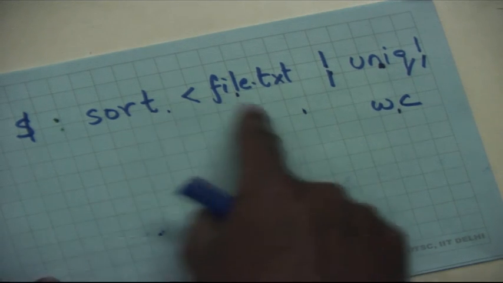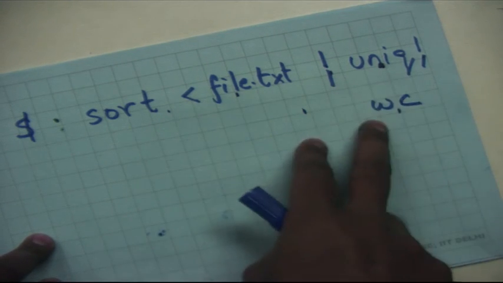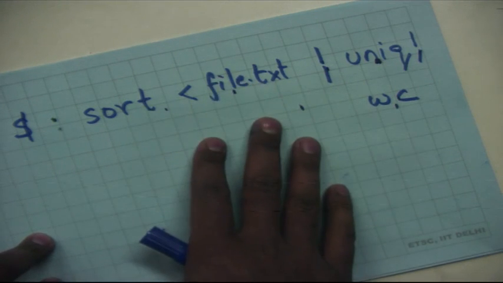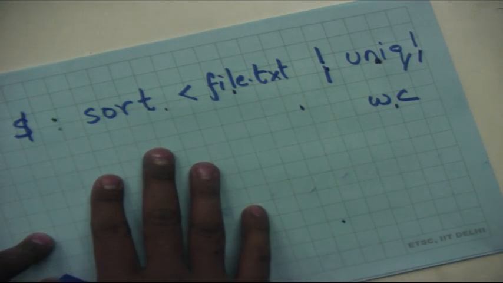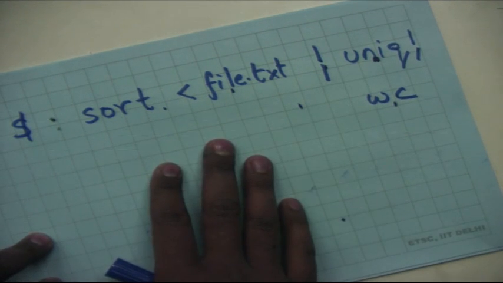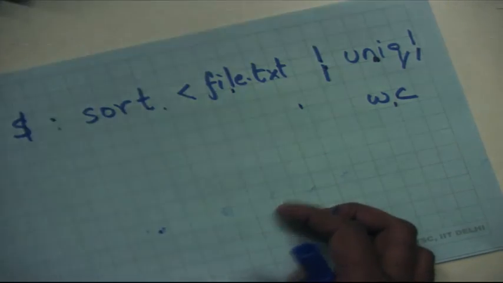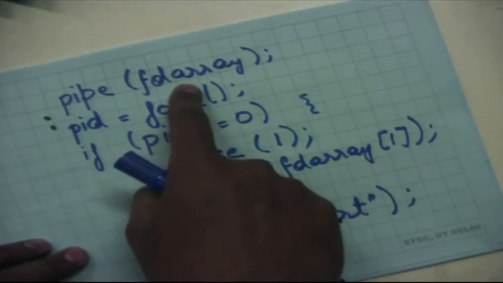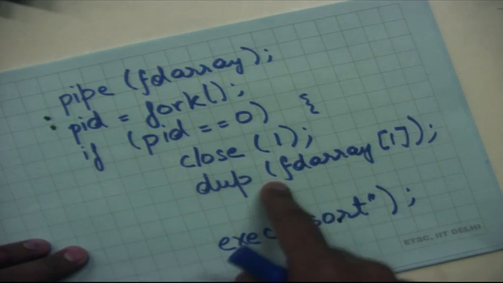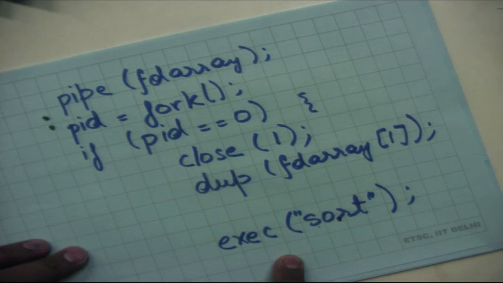What I want you to think about after you go back is how the shell will implement this syntax. This is the syntax that's provided by the shell. It's implemented by the shell using the pipe system call, and I want you to write code to be able to do that. It's going to be something very similar to this, where you create a pipe, you fork, and inside the child you manipulate the file descriptor so that its standard output now points to the pipe, and then you exec the program that you wanted to execute.